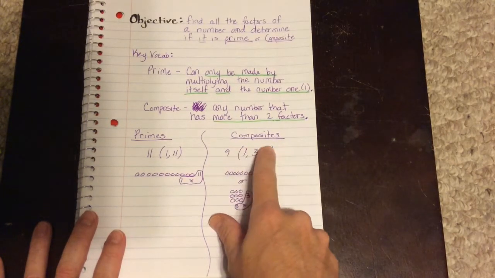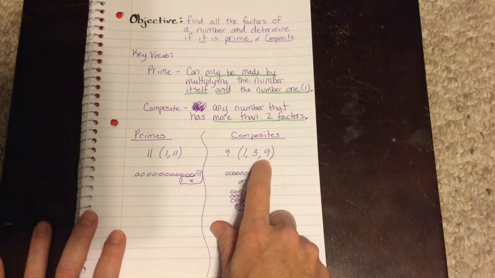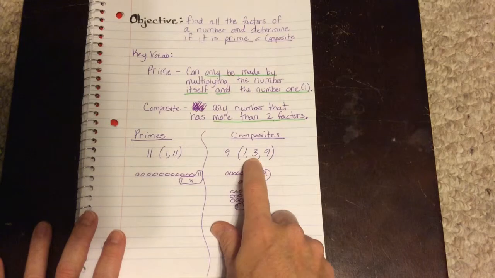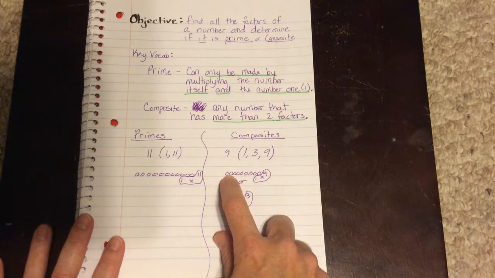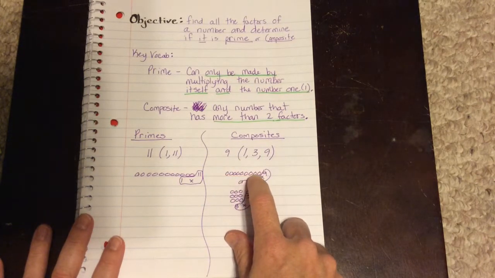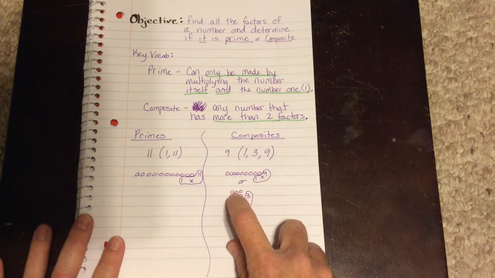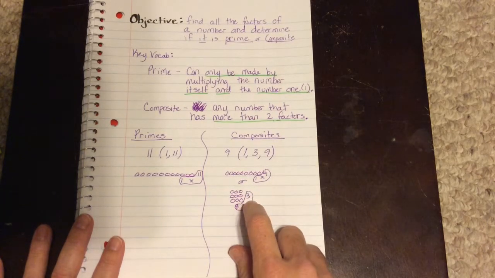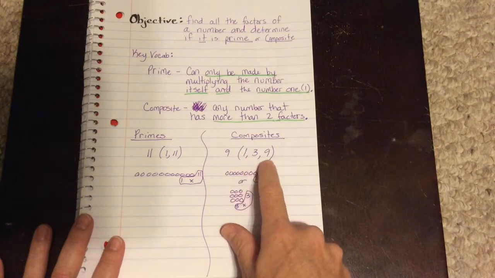In contrast, composite 9 is made of 1 times 9 or 3 times 3. And remember, we only list the double fact with one of the digits. Meaning 1 times 9, you can lay out the counters one at a time in a long row of 9. So 1 times 9. Or you could have done 3 across and 3 down for 3 times 3. So that one has 2 different ways to make the number 9, and there are more than 2 factors.